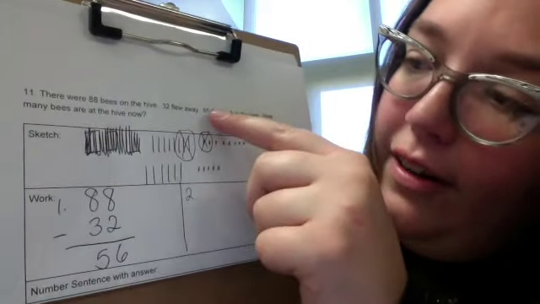But let's look at sentence number 3. 65 flew back to the hive. Okay, 65 flew back. So what's step 2? 56 plus 65. That is step 2. And again, we are going to add, okay?